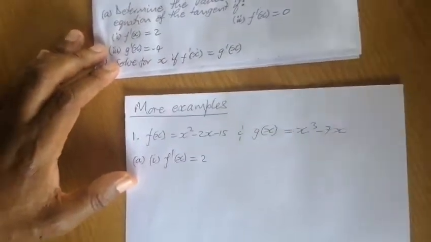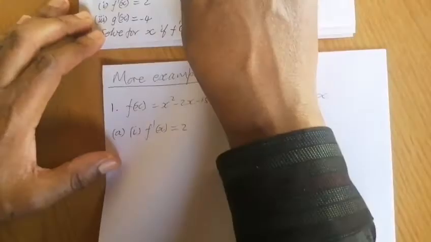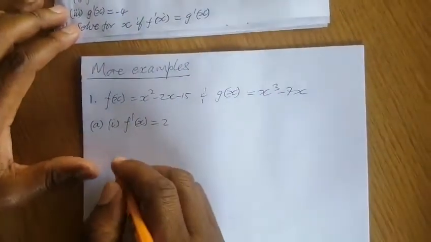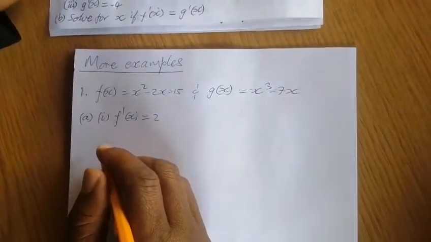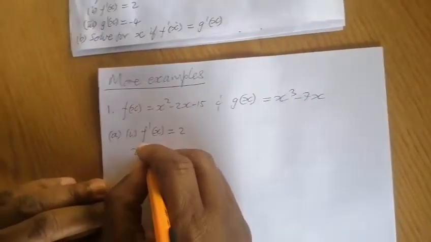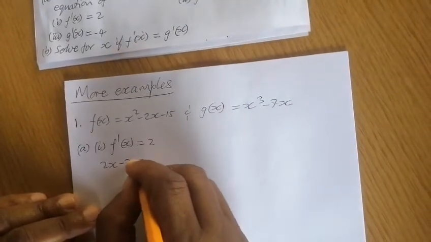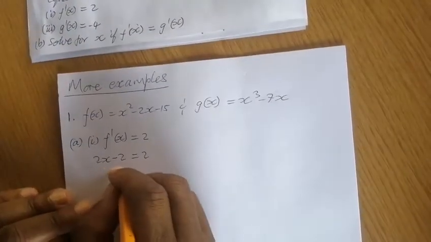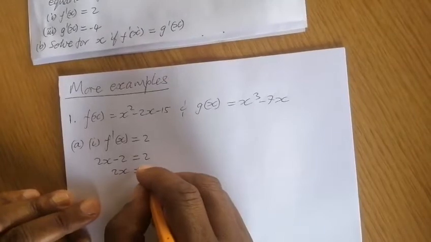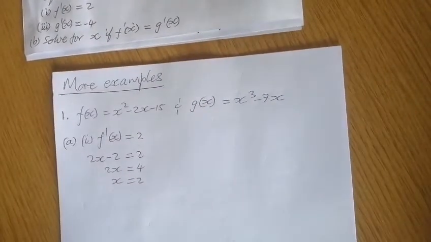f dash of x is equal to 2. This we know is the derivative of f. So let us derive f. The derivative of x squared is 2x. The derivative of minus 2x is minus 2, which is equal to 2. So our 2x will be equal to 4. So our x is actually 2.